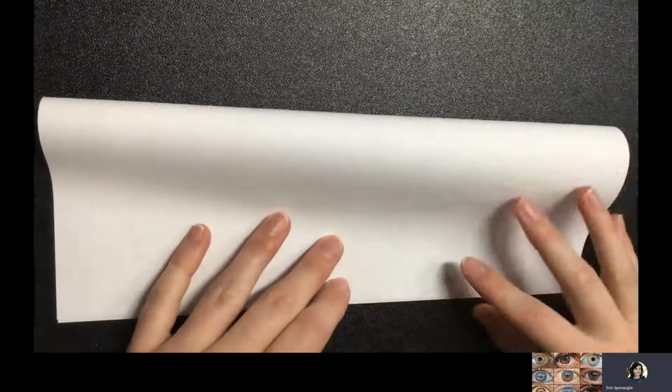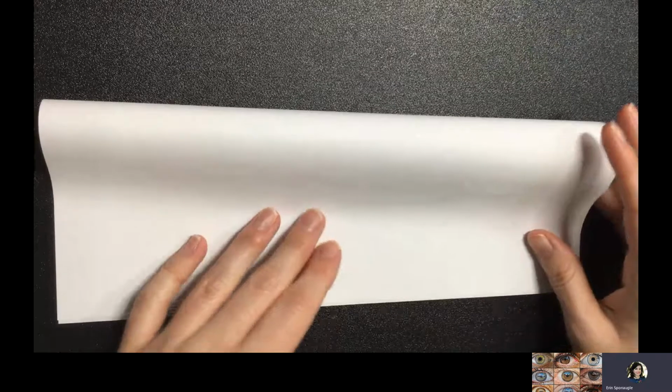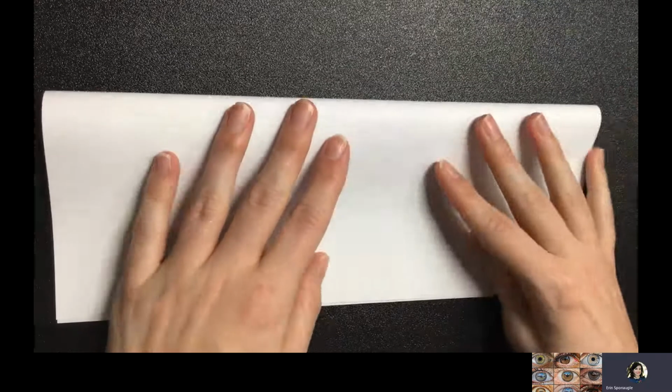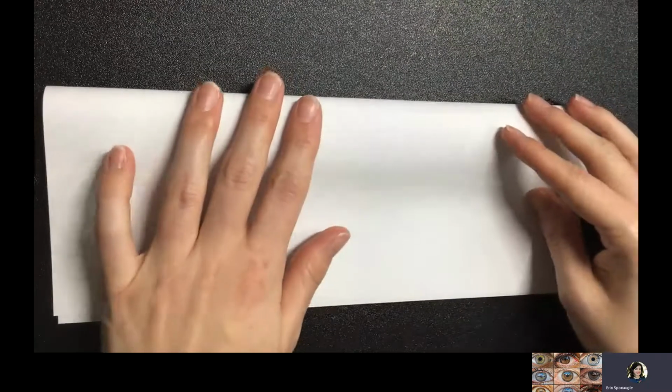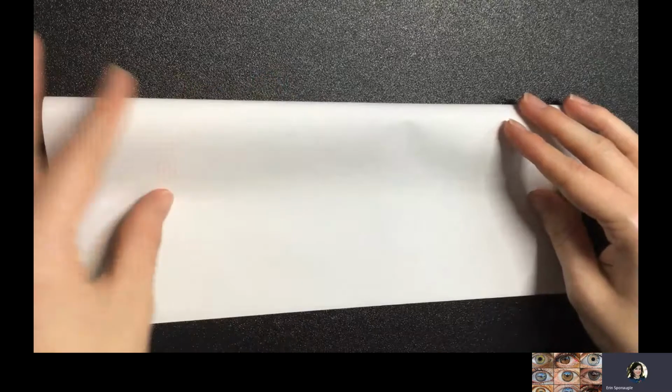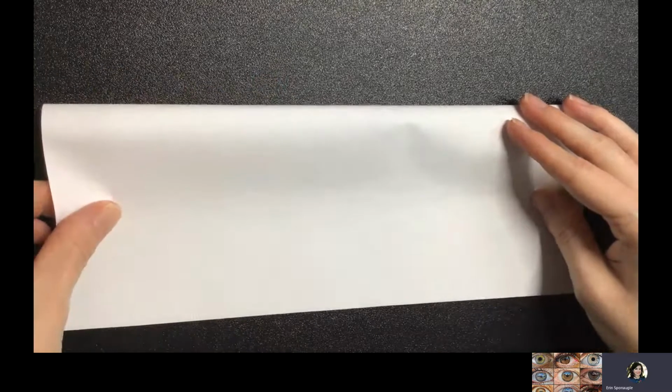So the first thing we're going to do is fold our paper in half. You could call this taco style, I guess, if you want to give it a name. But I'm taking my paper, I had it landscape style on my desk, and I'm folding it down.